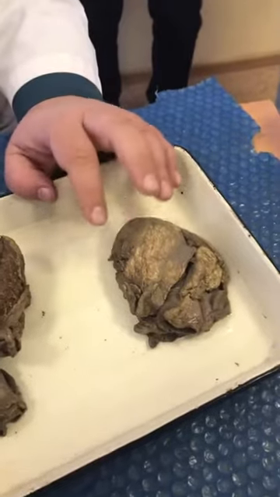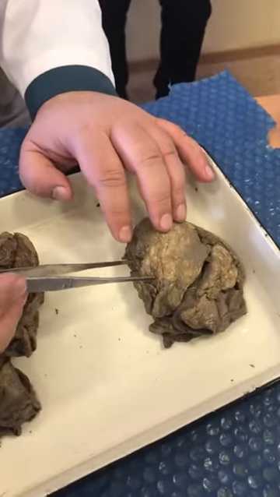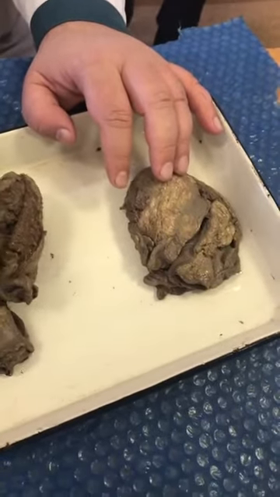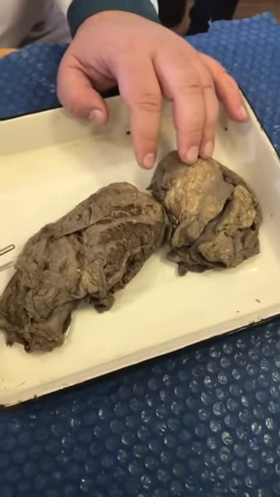That is all. Arteries, veins, and topography of the heart and pericardium. That's it.